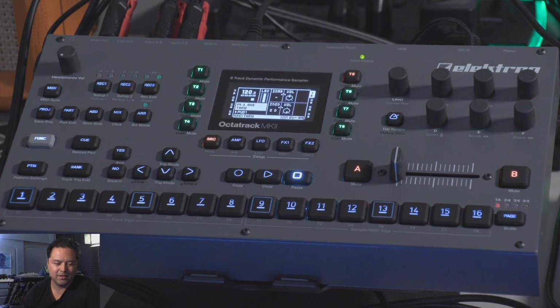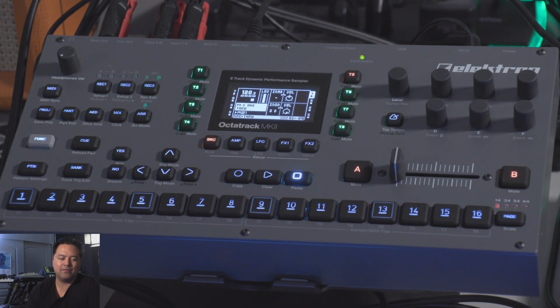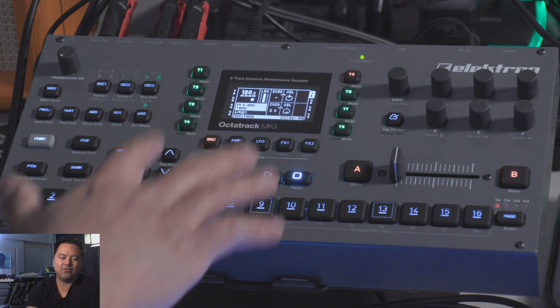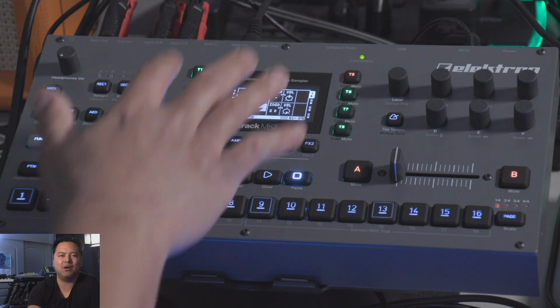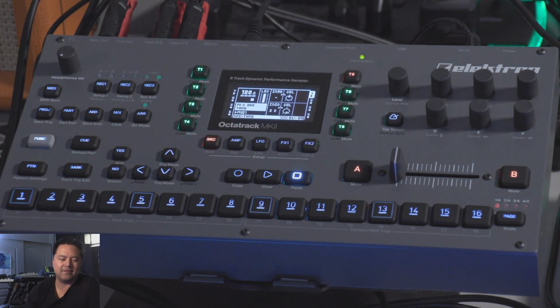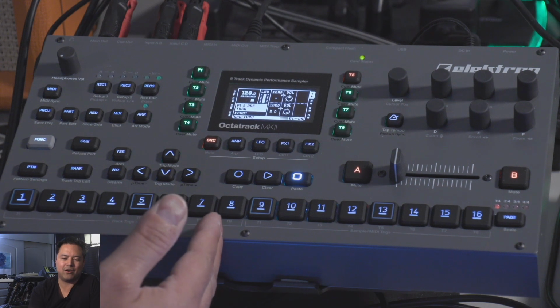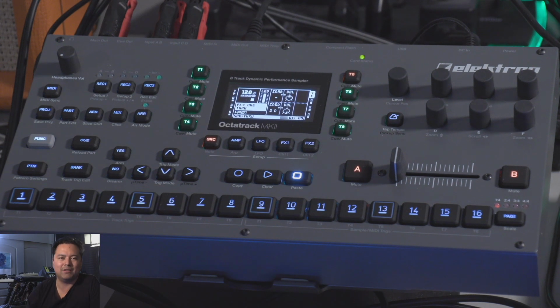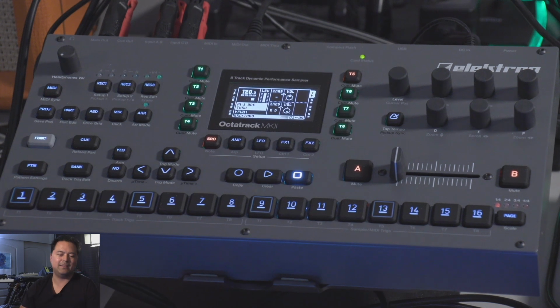So now you have a sample on each track that you can save, and then it'll be on your flash card, and then you can do whatever you want with that. Put it on your computer or anything else.